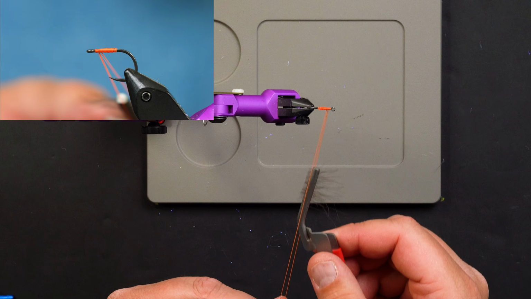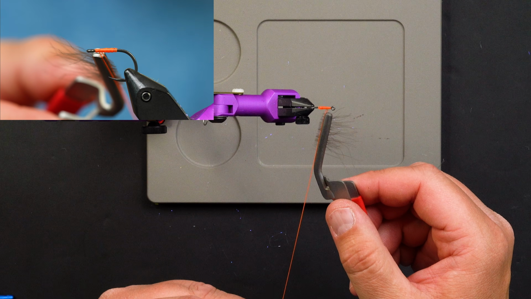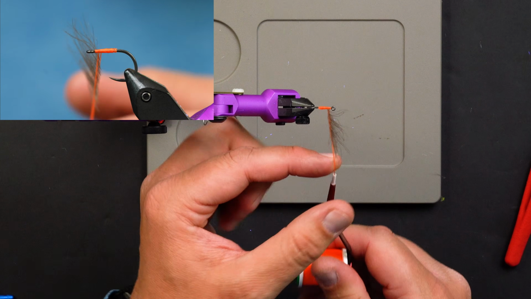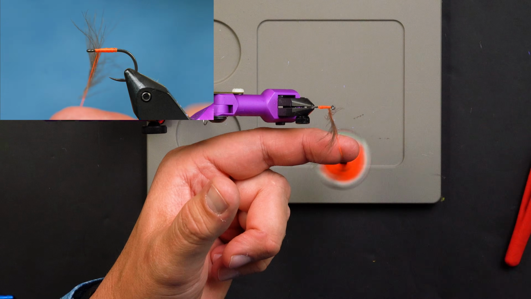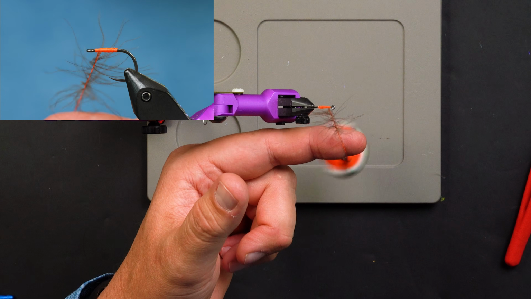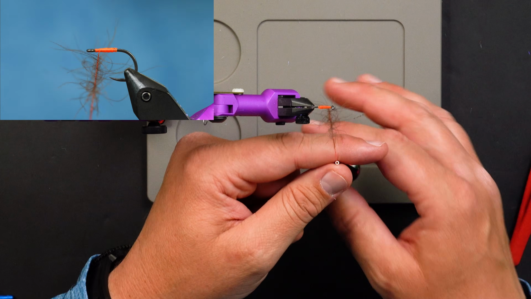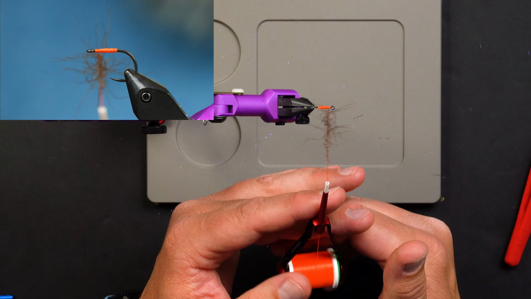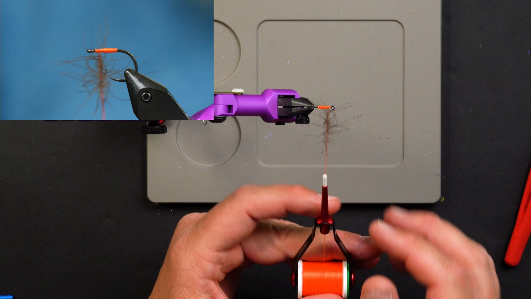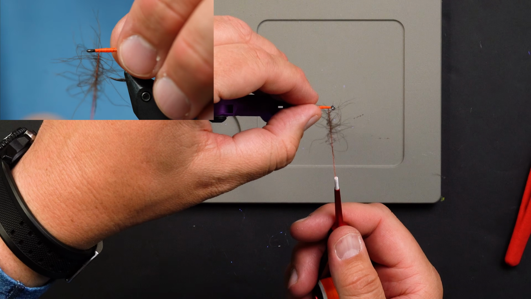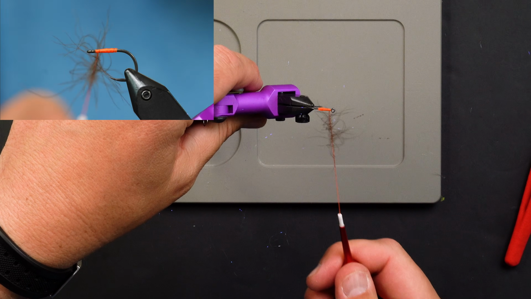I'm going to take that CDC and just run that up here, let go, and twist it up. So one other downside to split thread is after you finish wrapping it. I've got my thread spun up really good. Here's a little hack. All this thread down here is spinning up too, and if I pull it, it's going to make the thread spin even more.